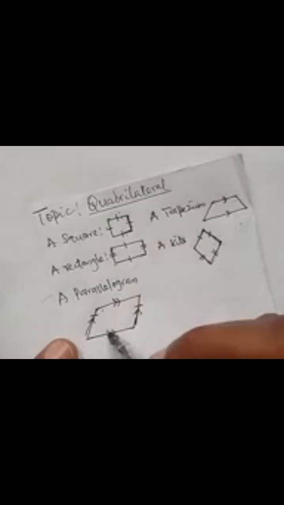Anytime you see this kind of mark, it means equality. Any part of a shape that has these two marks, just know that those two parts are equal in length. So here and here are equal in length, and they are both parallel to each other.